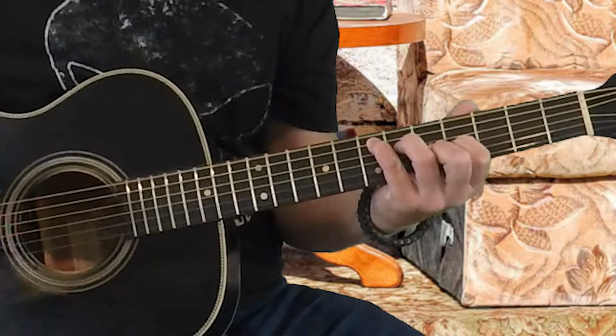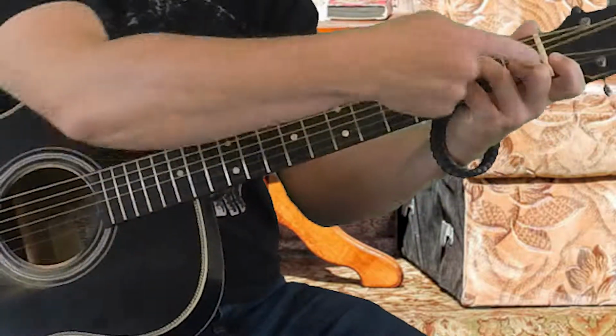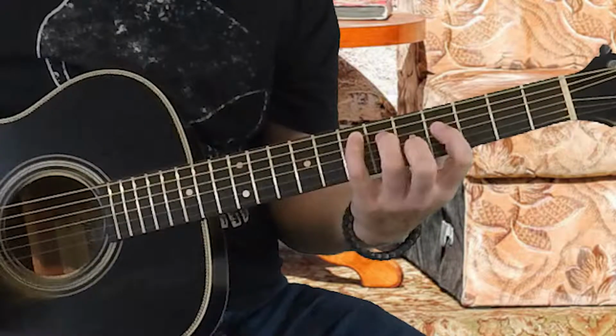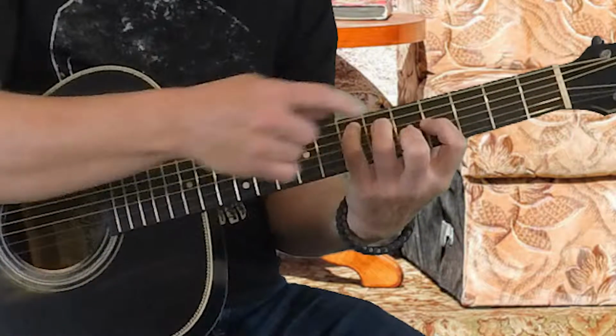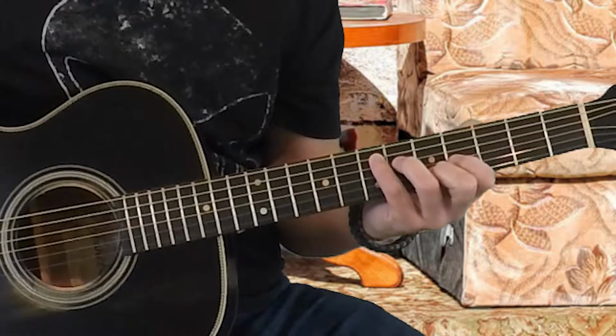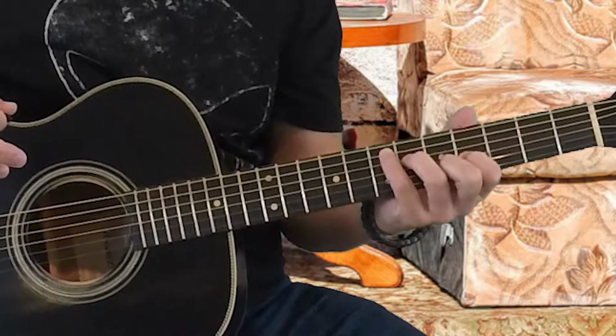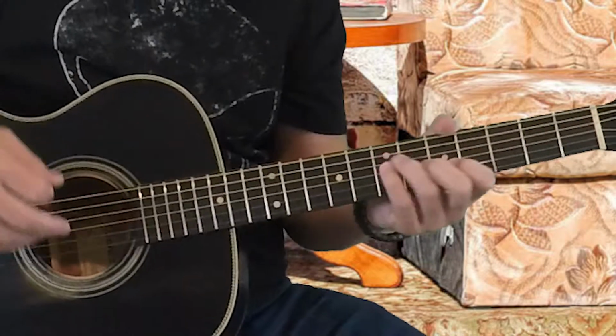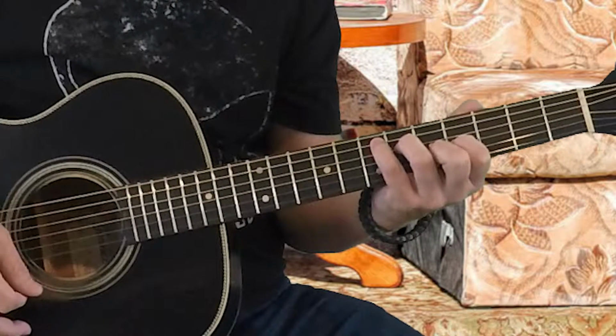Now you might be wondering, where did that come from? It's actually your basic C shape that you would play down here, moved all the way up until we're fretting the fourth, fifth, sixth, and seventh frets, and that's what they use, so that's what we use here. A little bit hard to grab that. You may have to practice that some, particularly coming from A and then changing it to the E.